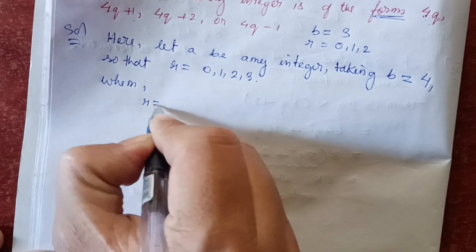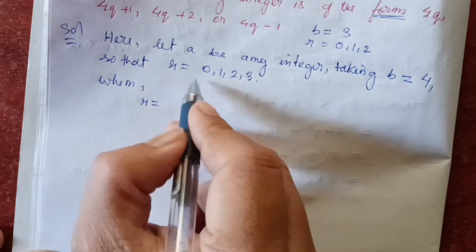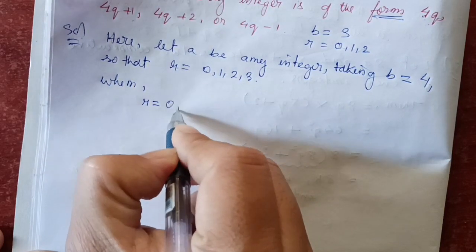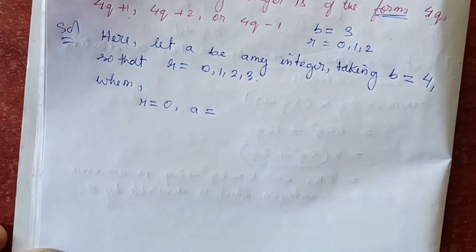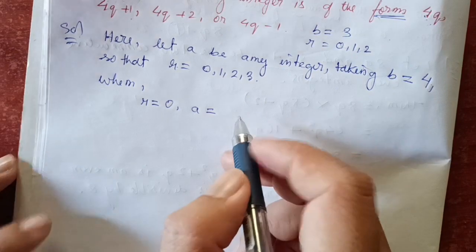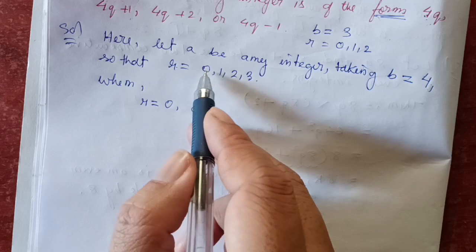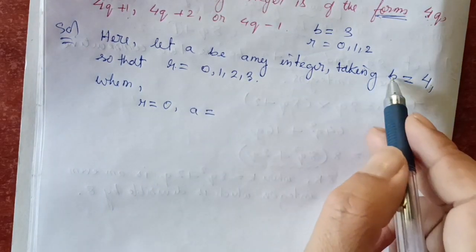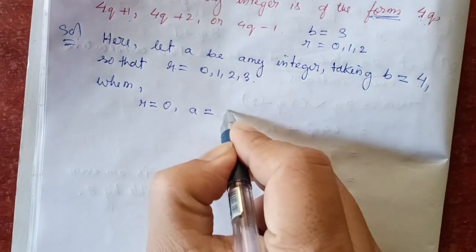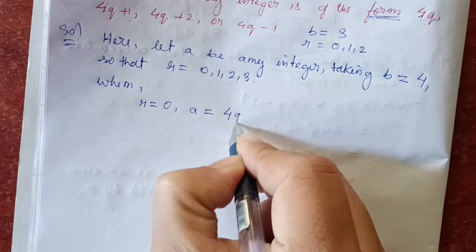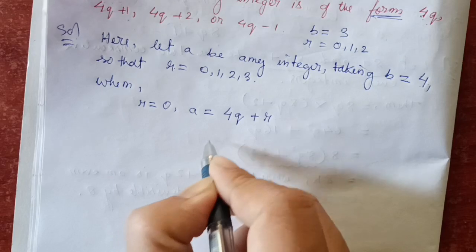Okay, when r equal to 0, we are going to solve for all. So when r equal to 0, let us solve for this. So I told you that if r is 0, then we will be solving for this value 0. All right, our b value is 4. Since our b value is 4, start with 4q plus remainder r, right?